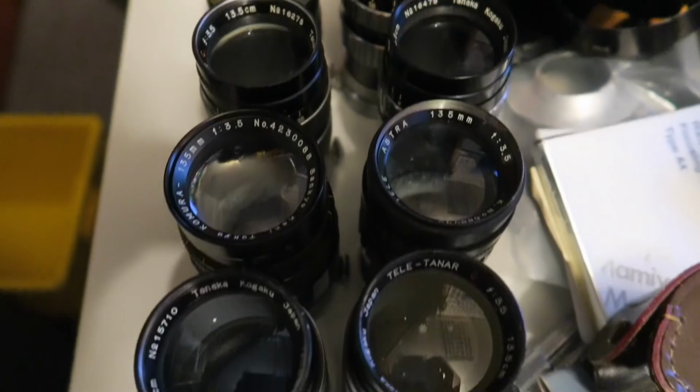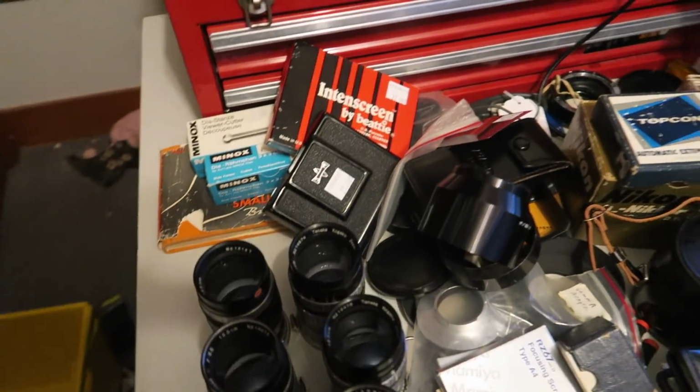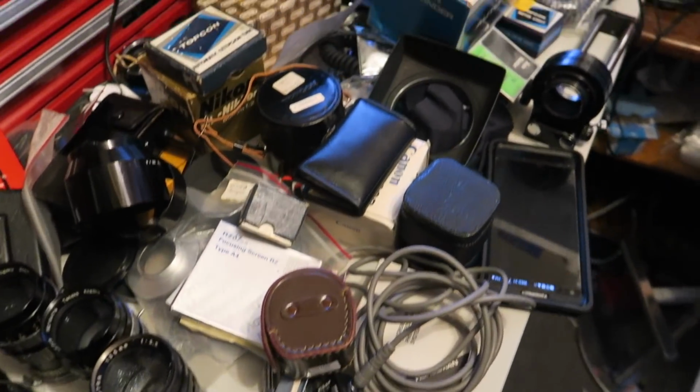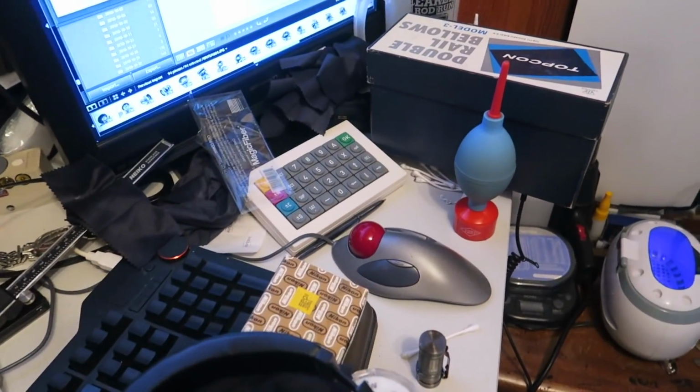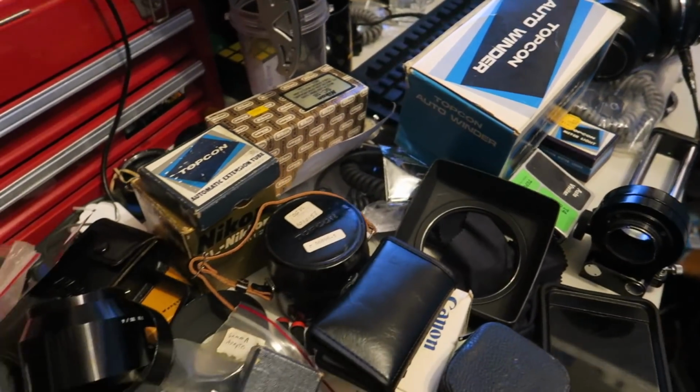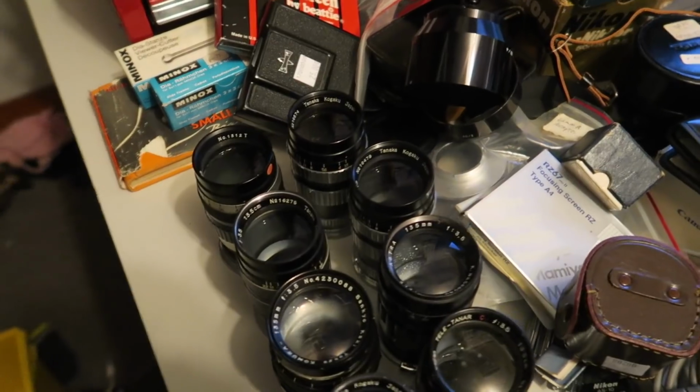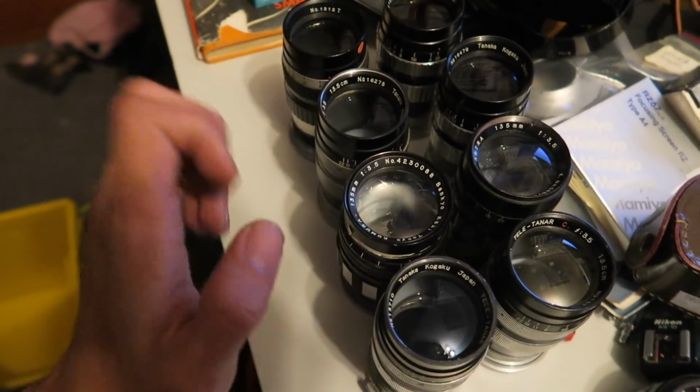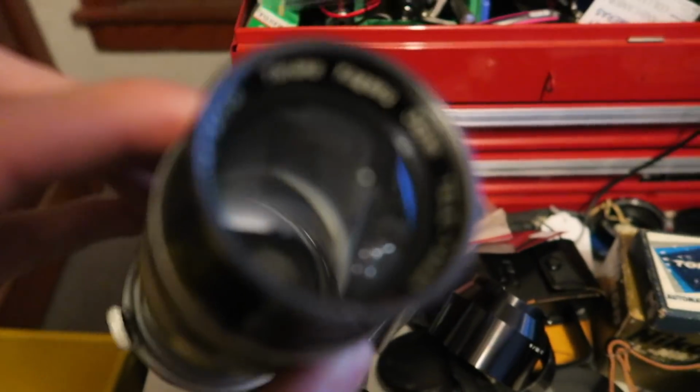Okay, the post-supper listing push is a go. And as you can see, there is the mess that my desk is right now. Just about ready to pick out the, I don't know, probably 25 or so items I'm going to picture to list. 8 of them being these lenses. Fully cleaned what I can on the outside there. They all have minor optical issues.